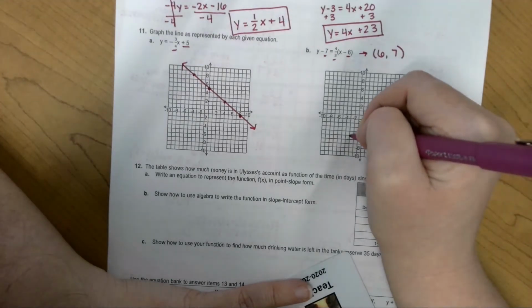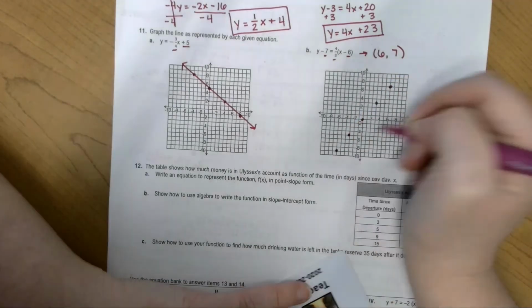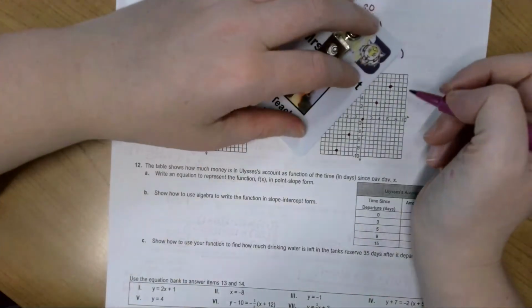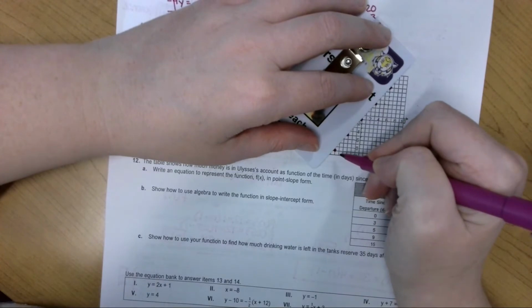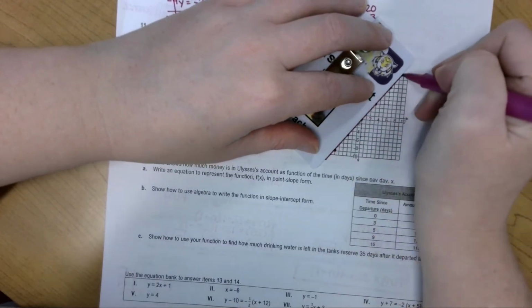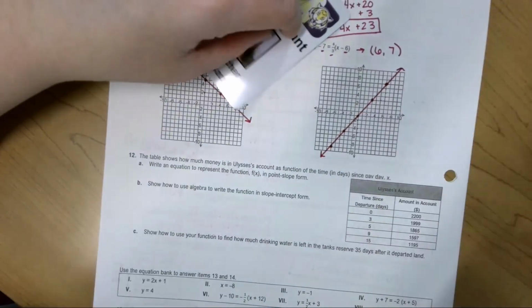1, 2, 3, 4. 1, 2, 3. Okay. And that should be enough. So use your straight edge. And that should be your line.